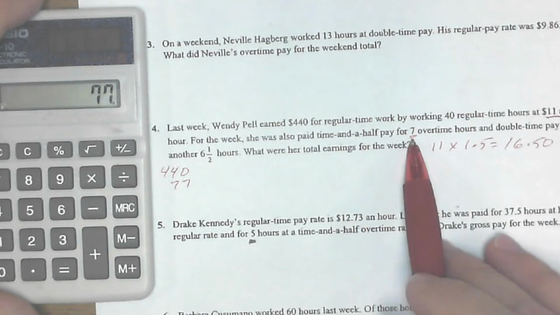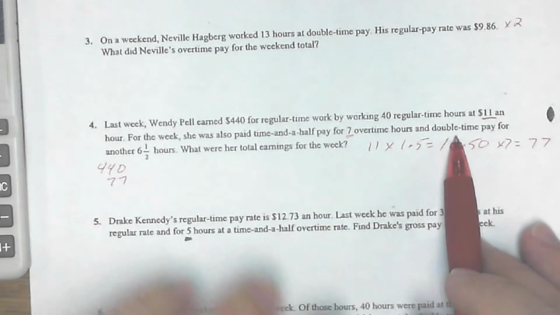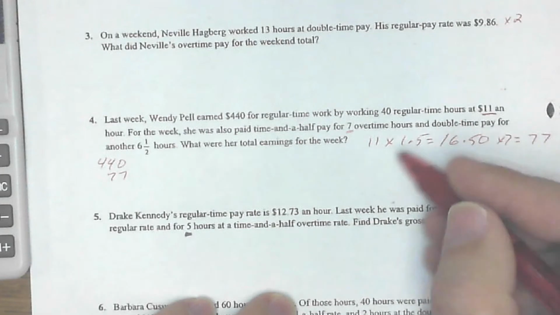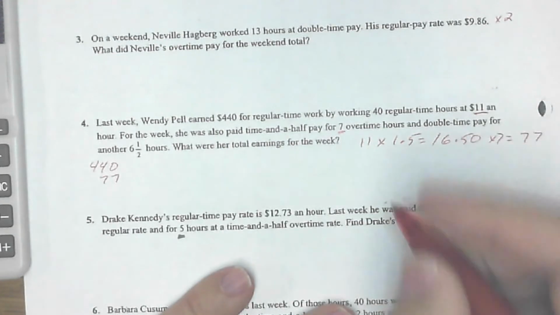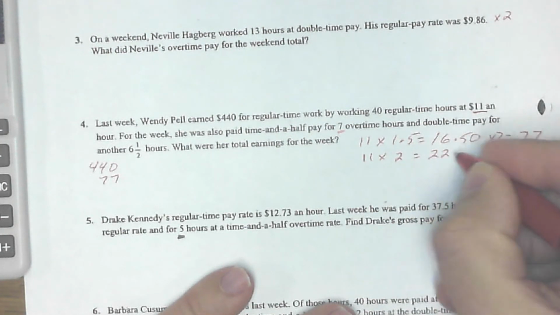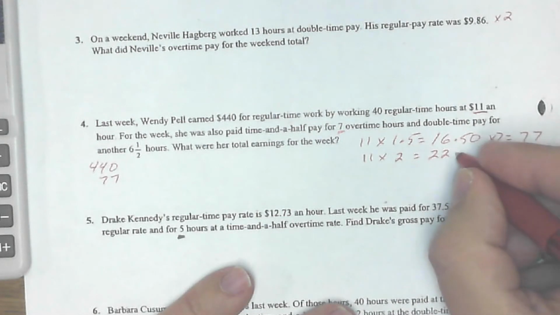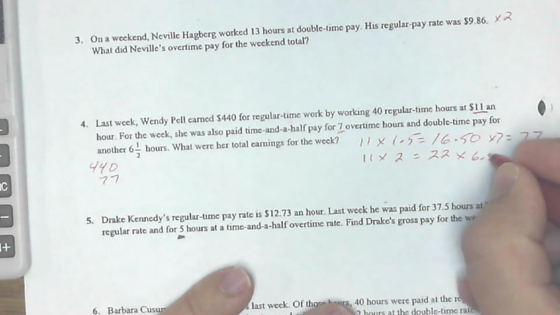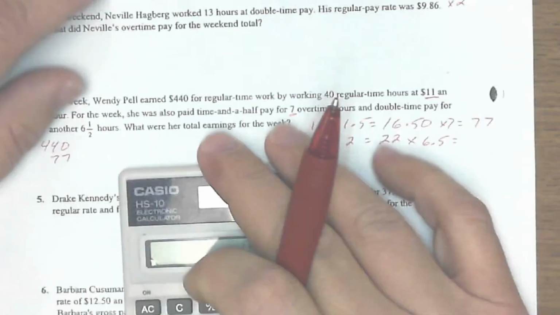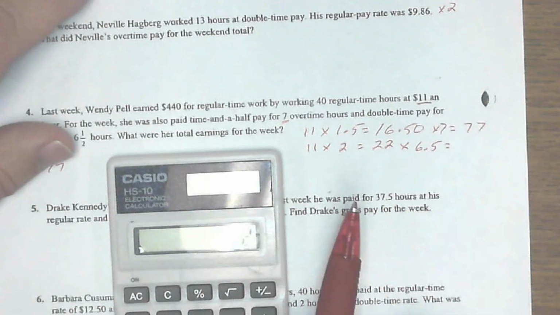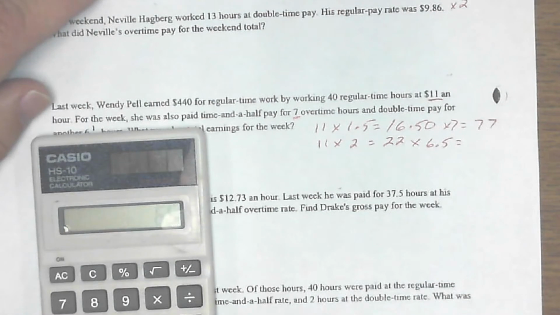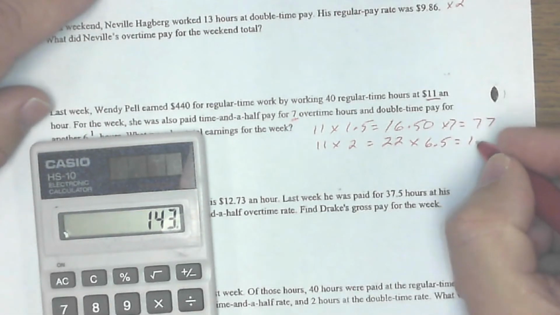And then after 7 hours, she got paid double time, 6.5. So double is just times 2. So 11 times 2 equals $22 an hour for this other 6.5. So that's going to be 22 times 6.5. Get a glare on the calculator. $143.